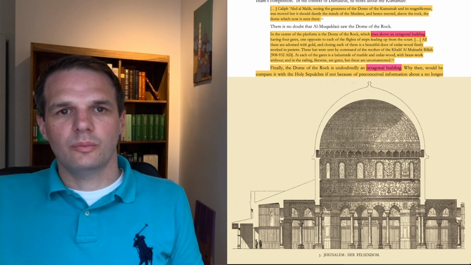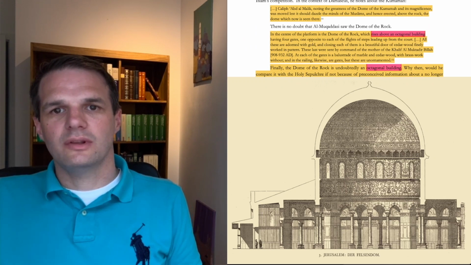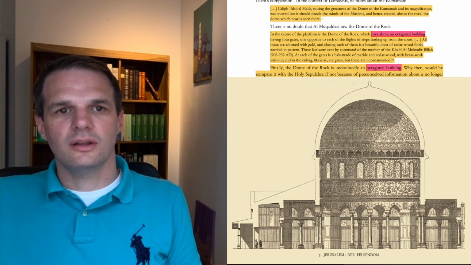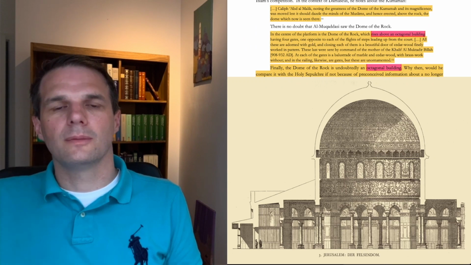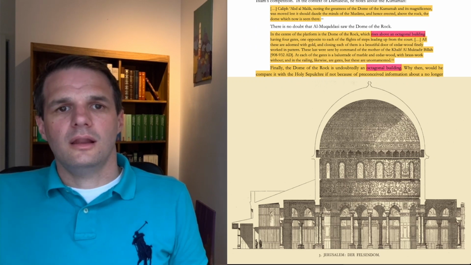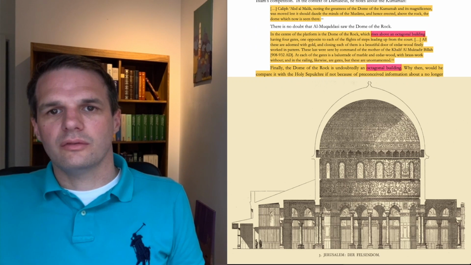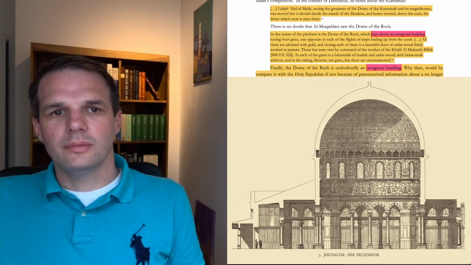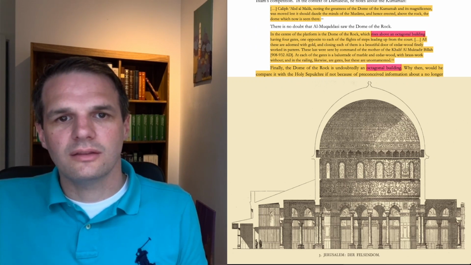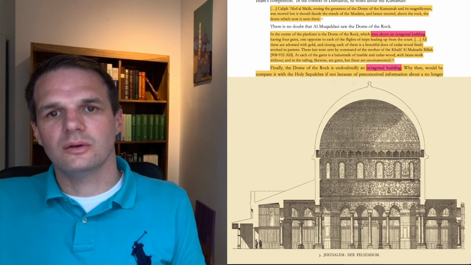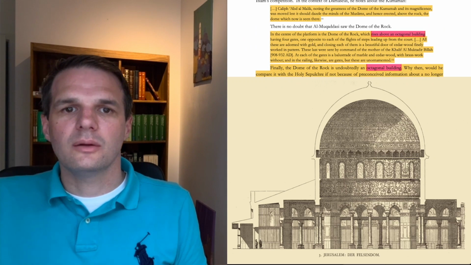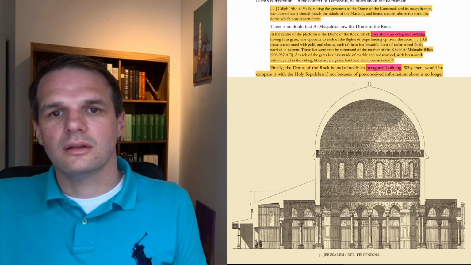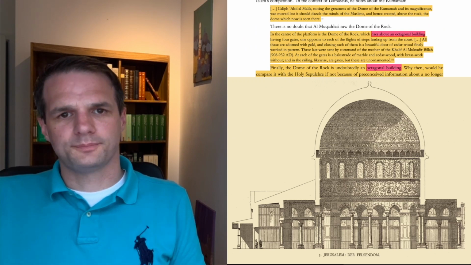Having 4 gates, one opposite to each of the flights of steps leading up from the court. All these are adorned with gold. Enclosing each of them is a beautiful door of cedar wood, finely worked in pattern. These last were sent by command of the mother of the Caliph al-Muqtadir Billah. At each of the gates is a balustrade of marble and cedar wood with brasswork without and in the railing. Likewise are gates, but these are unornamented.